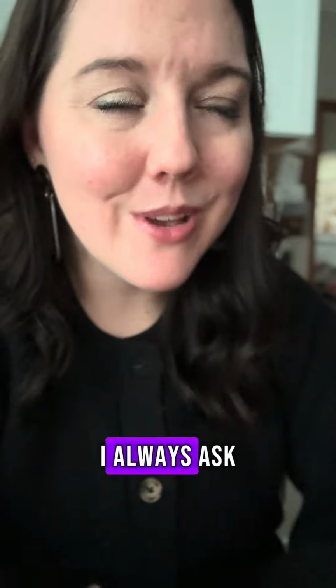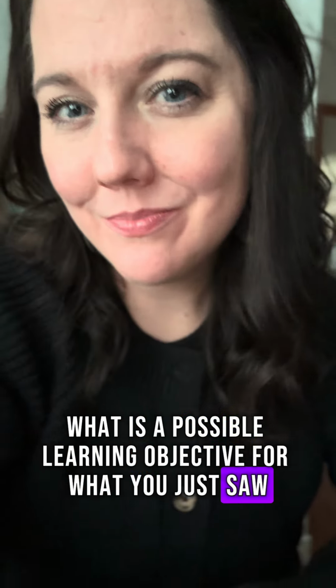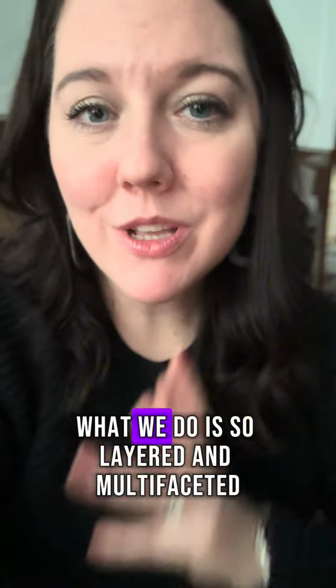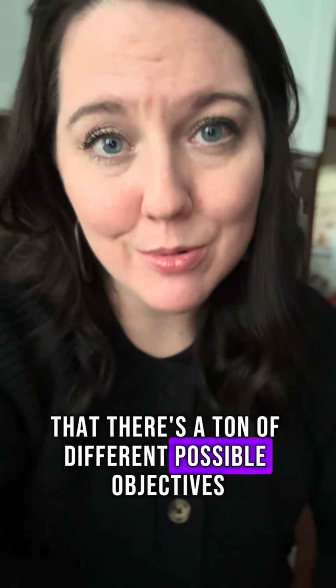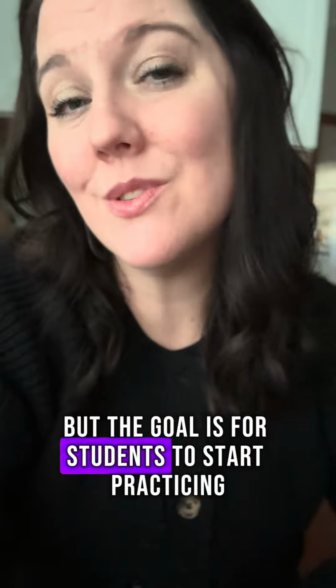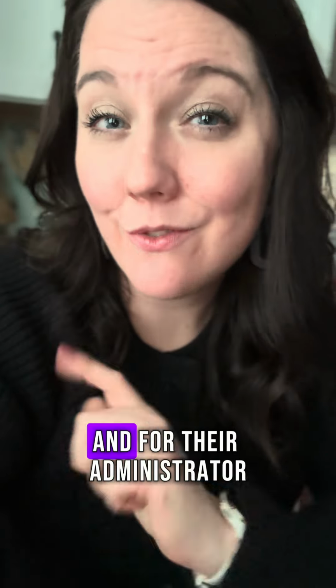But not least, I always ask, what is a possible learning objective for what you just saw? Because if there's one thing I know, what we do is so layered and multifaceted that there's a ton of different possible objectives. But the goal is for students to start practicing writing the objectives in a way that makes sense for students and for their administrators.